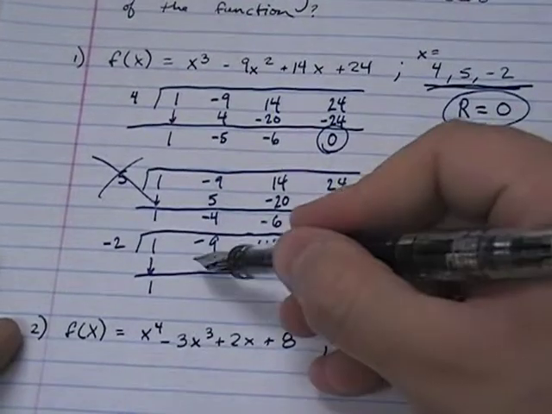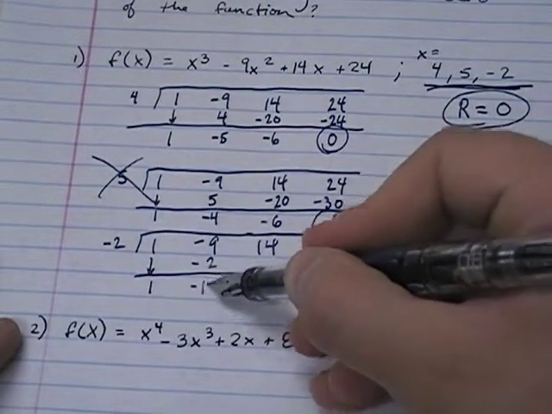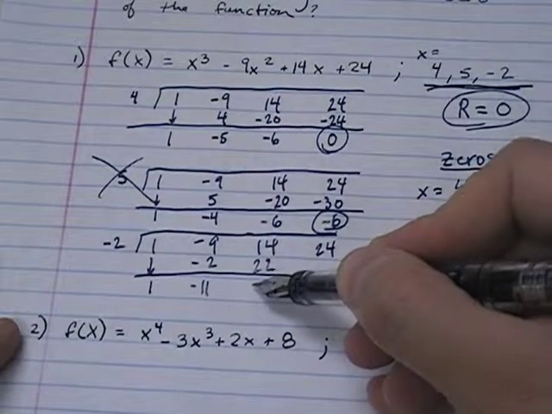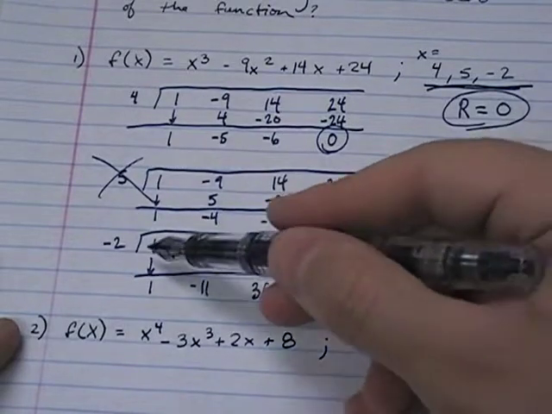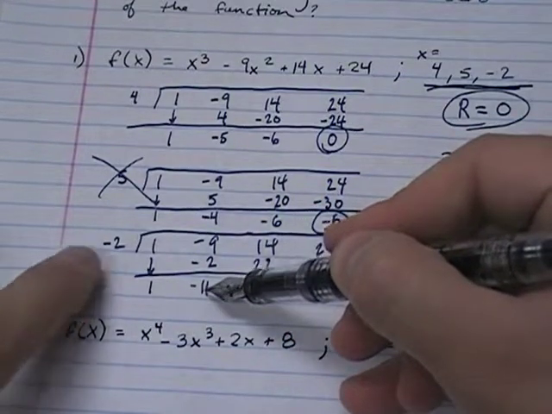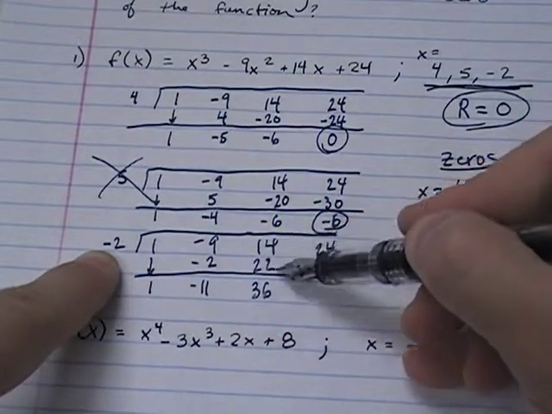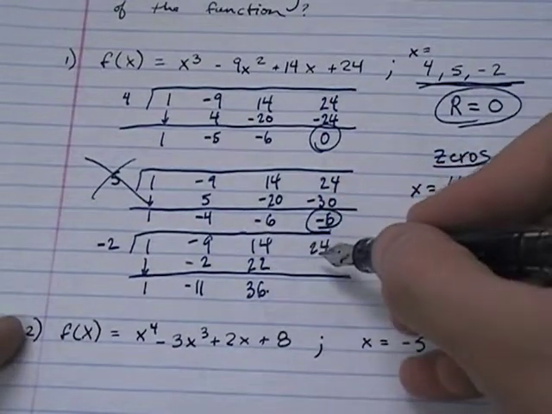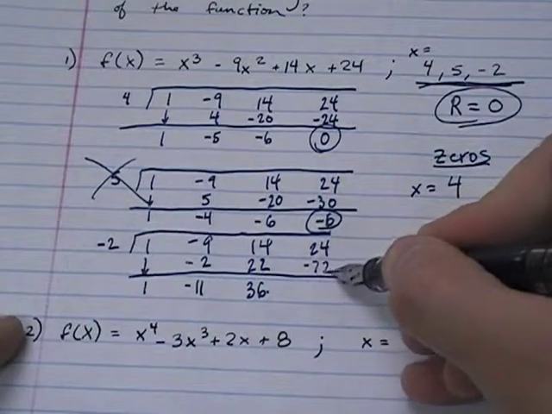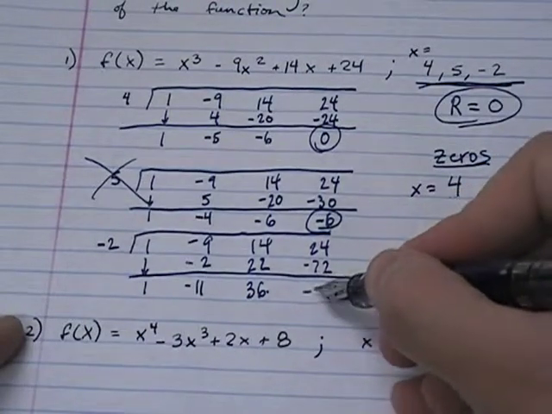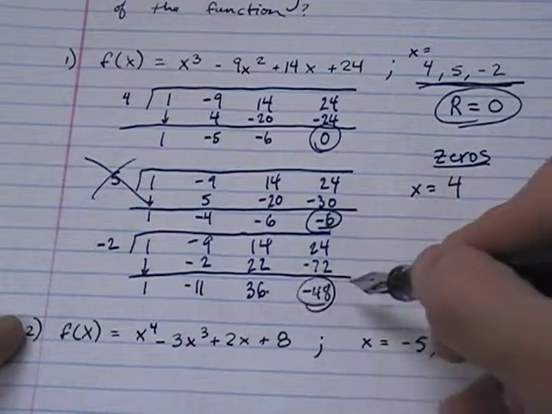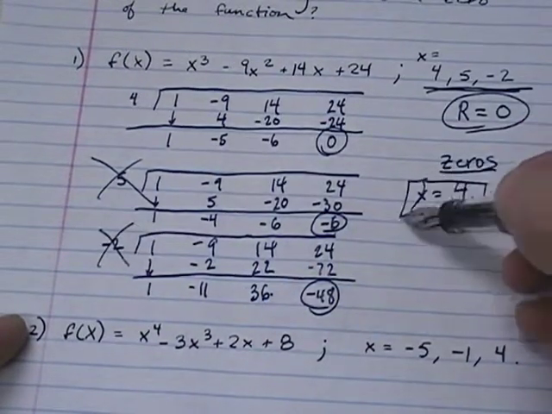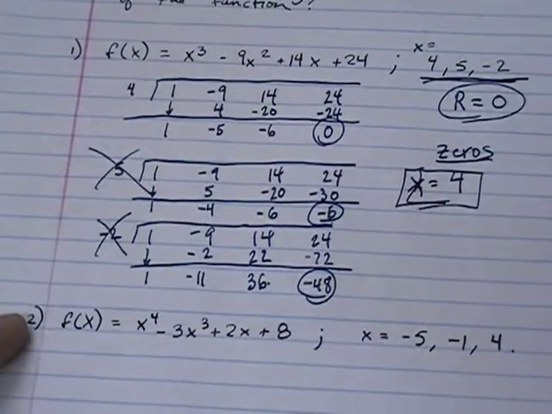How about negative 2? Well, negative 2 gives me negative 11. And then that gives me positive 22. And that gives me 36. Right? Because it's add, multiply. Add, multiply. So negative 2 times 36 gives me negative 72. And when I add that to 24, I get negative 48, which is not 0, which means that is not a zero. So the only zero from this group is x equals 4.